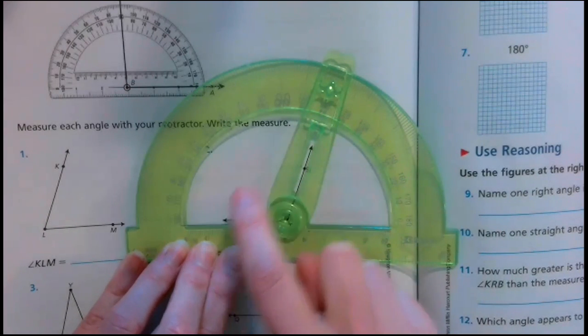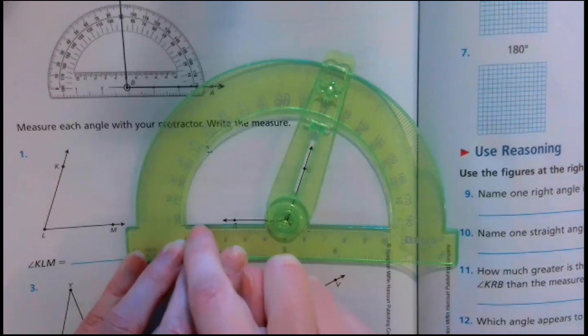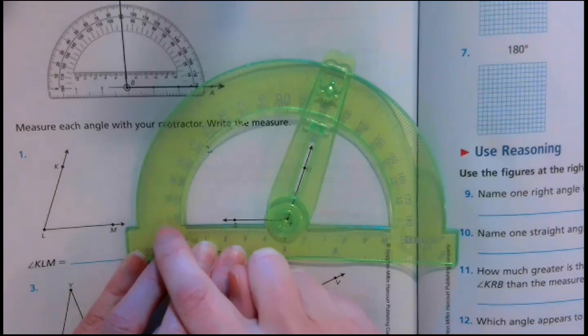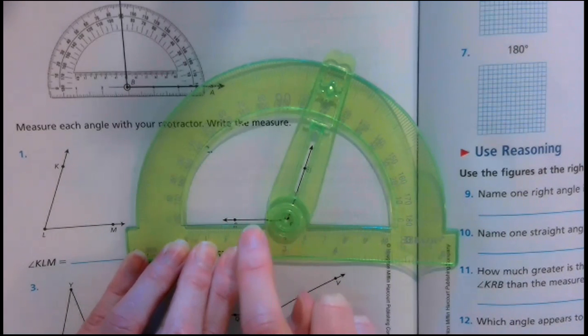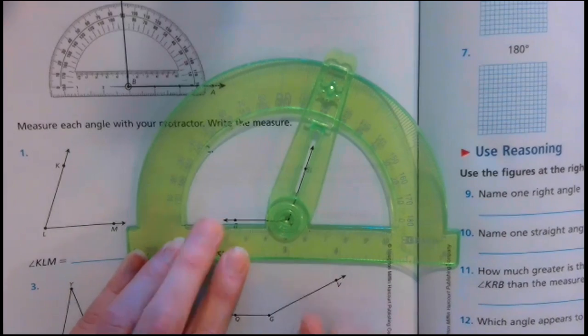So we just have to pay close attention to what side we're using and where our 0 is, whether it's the top or the bottom number. And again, use your logical brain on what makes the most sense, okay?